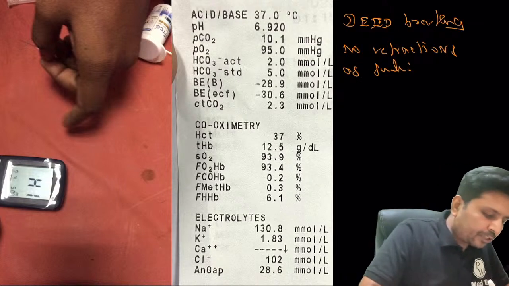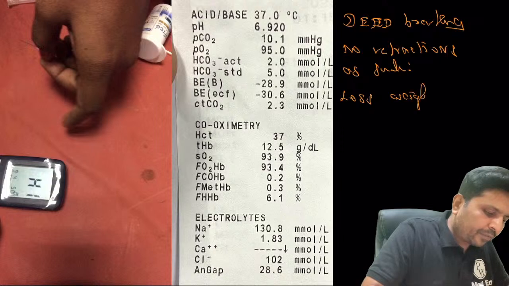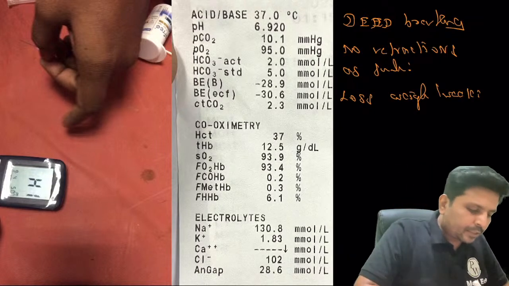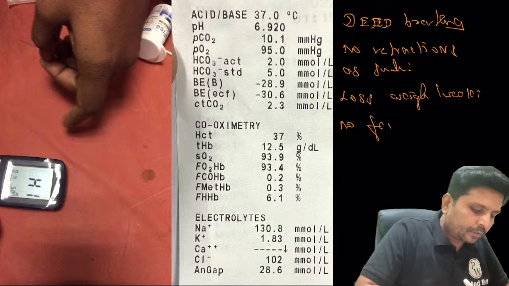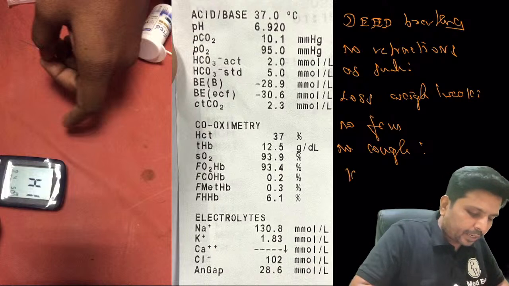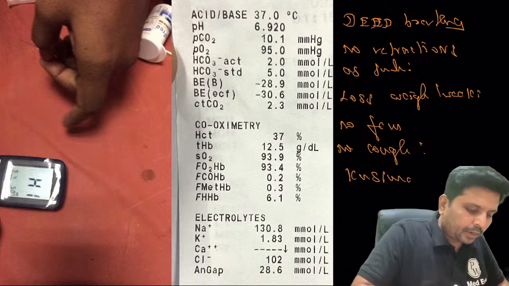Let me tell you, the child has lost weight in the past 1 week. There is no fever, no cough. And what is this breathing? This breathing is called sighing breathing or air hunger.